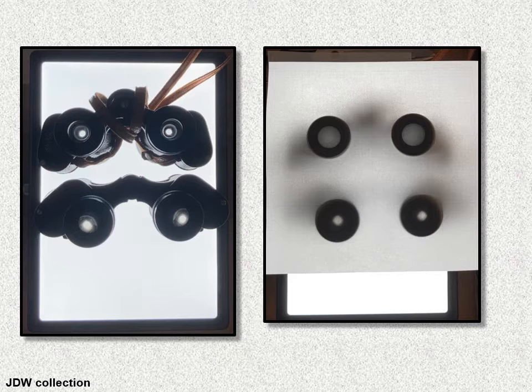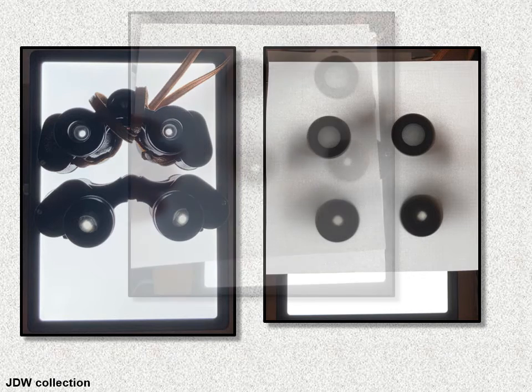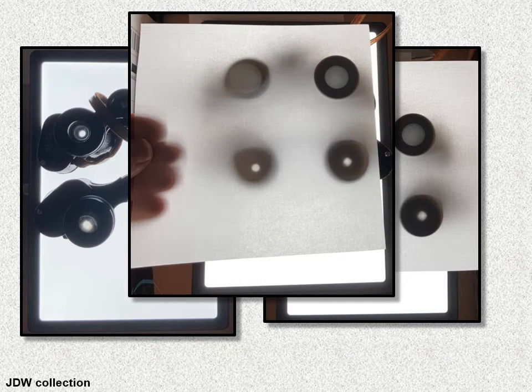That the field glasses cannot get to a clear definition of the exit pupil. While if I keep moving the tracing paper, the prismatic ones have a position above the lenses where it's sharp.